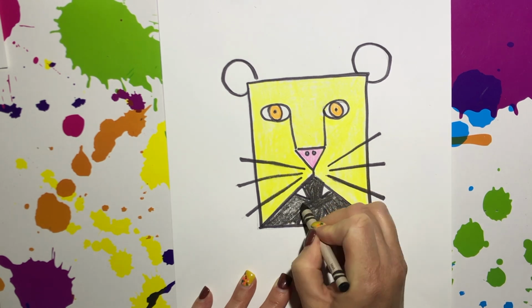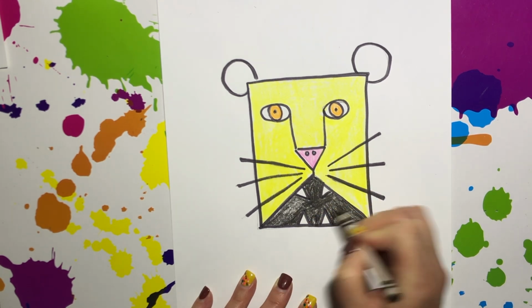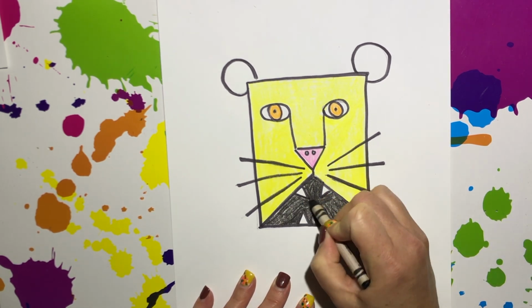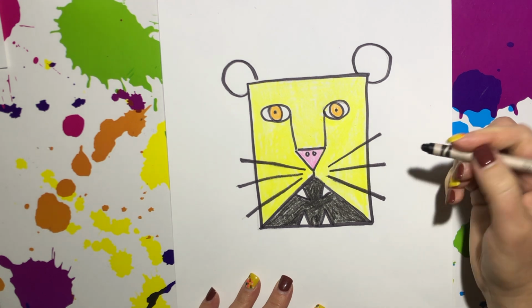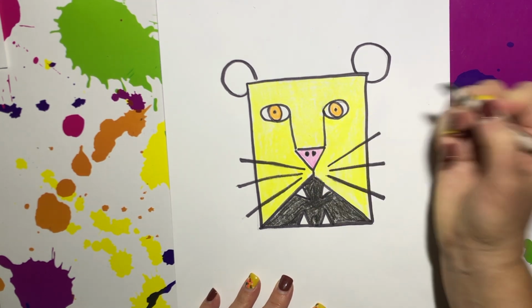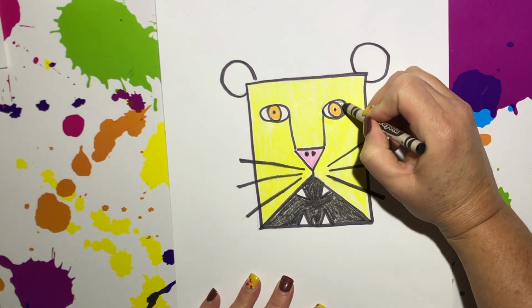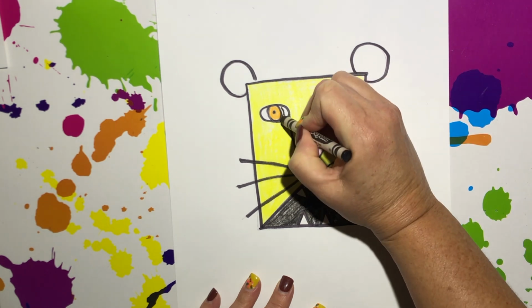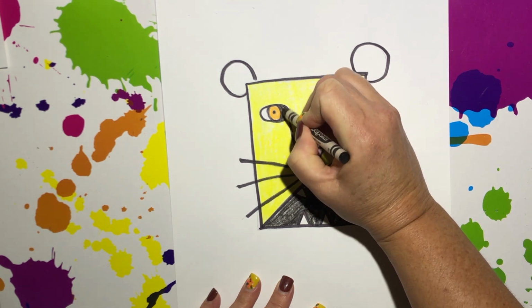Making sure I get all of my white spots and go around all of the teeth that are showing. And now I'm also going to color in the very center part of the nostril and the sides of the eyes if you prefer. You can leave those white if you like. I'm going to color mine in black. But if you'd like to leave those white, you're more than welcome to.